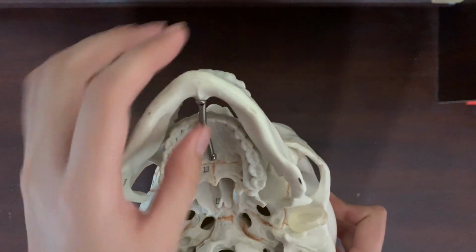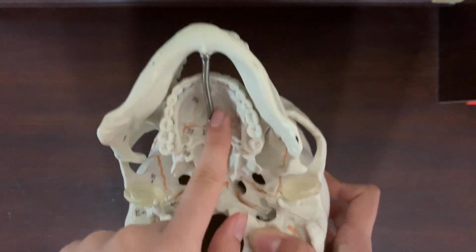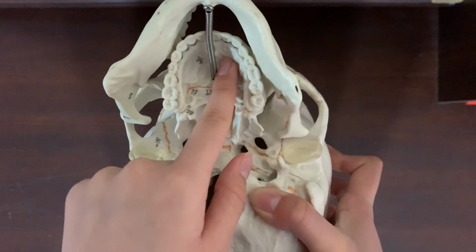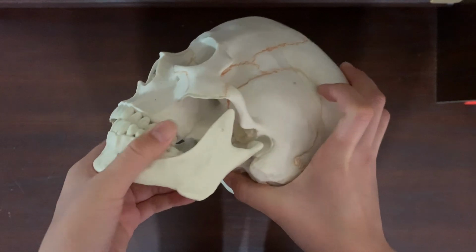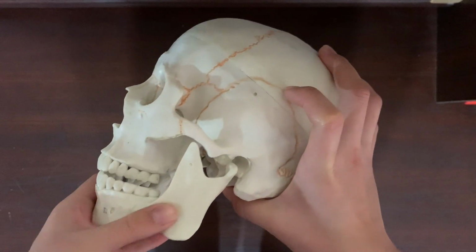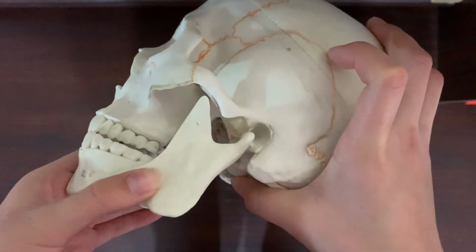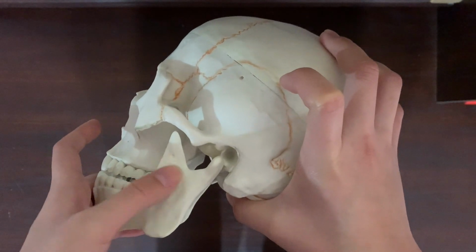Right here we have the maxillae, with this being the palatine process. This bone right here is the mandible, with this area being the mandibular ramus and above it the coronoid process.